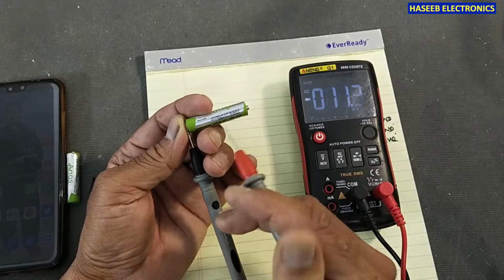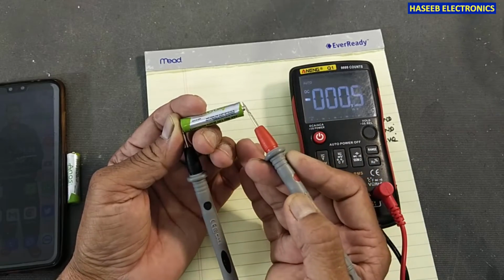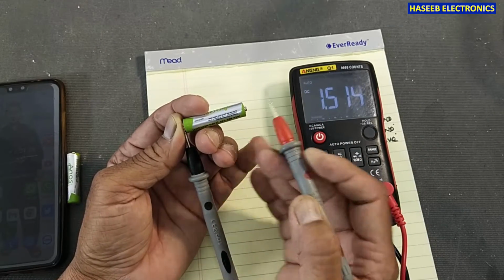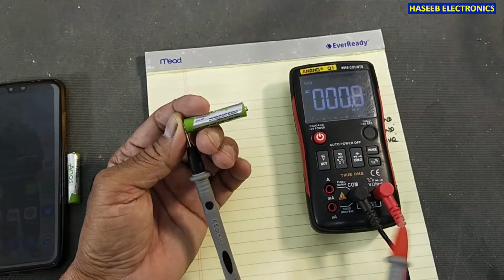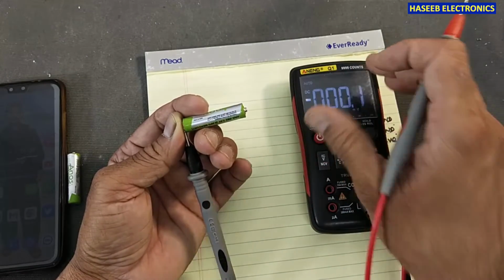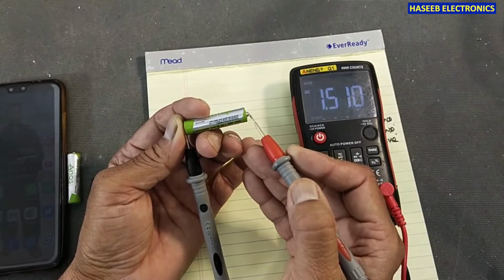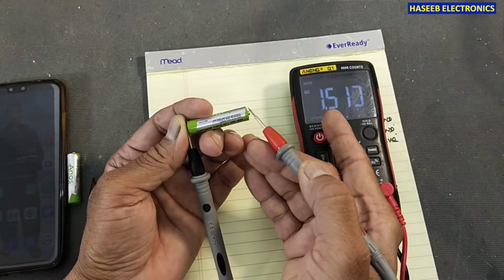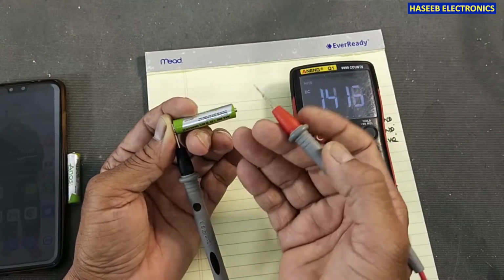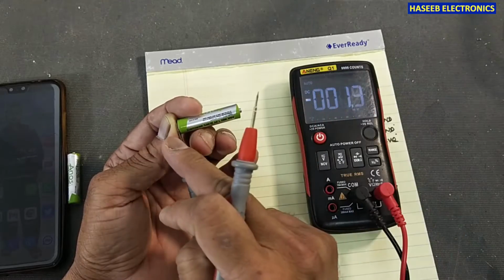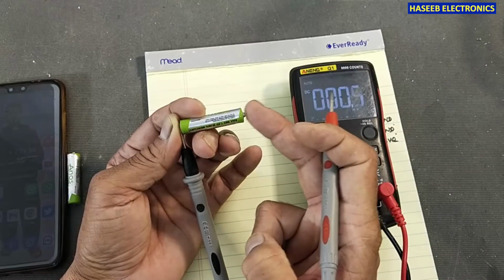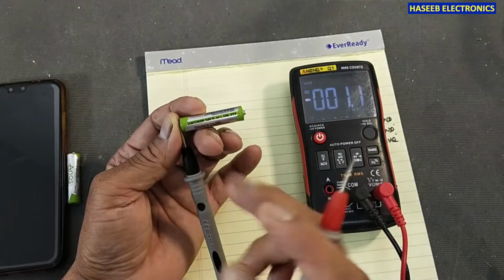When I connect here, it will allow a current from this device and it will measure the voltage. If there is no negative sign here, that means this end is positive and this end is negative. This terminal has positive potential and this one has negative potential.